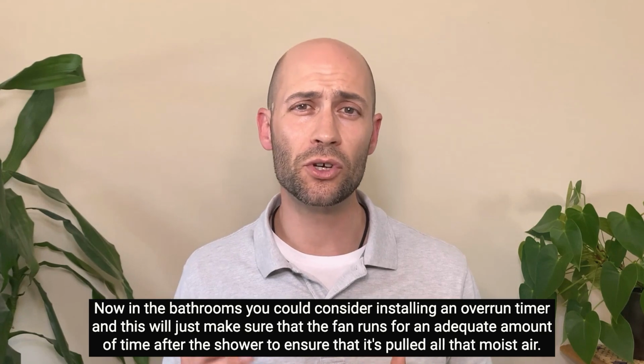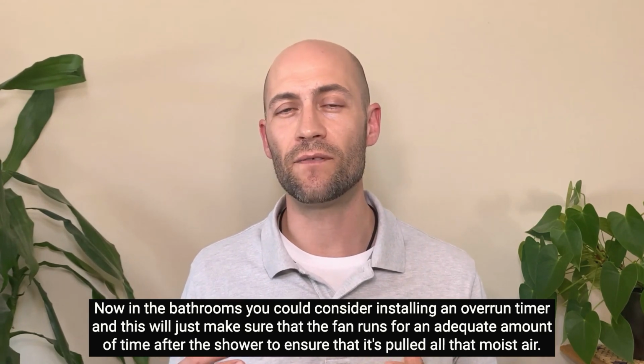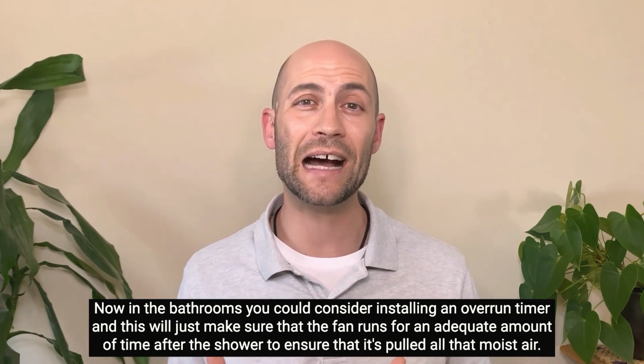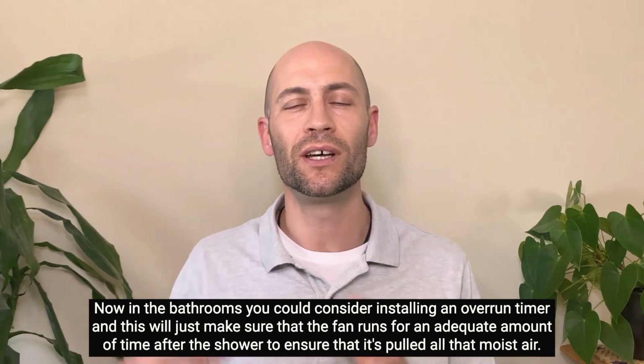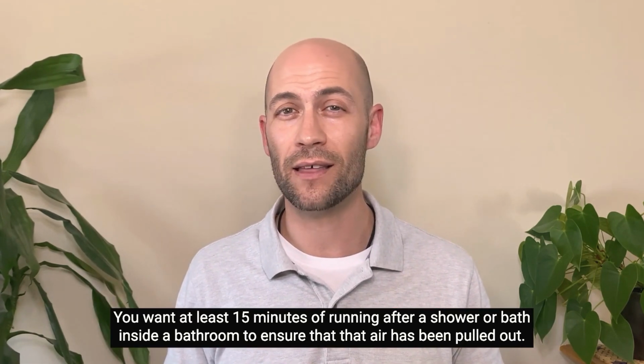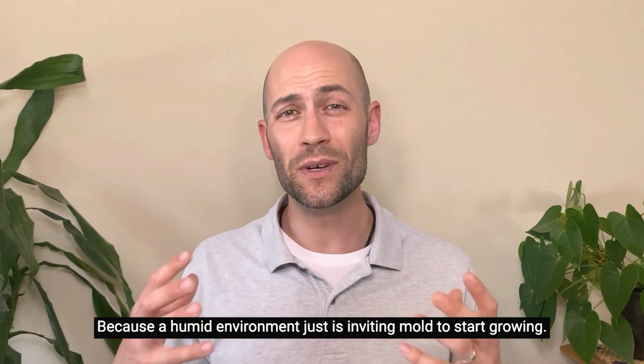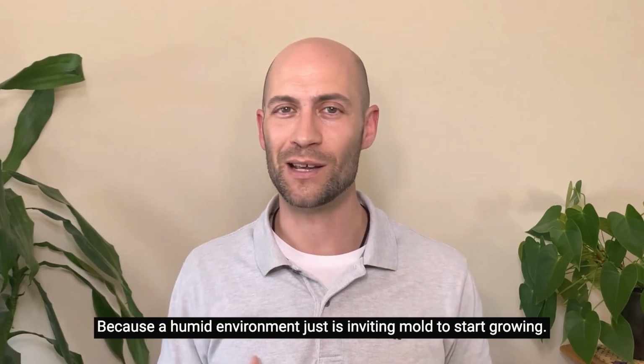Now in the bathrooms, you could consider installing an overrun timer, and this will just make sure that the fan runs for an adequate amount of time after the shower to ensure that it's pulled all that moist air. You want at least 15 minutes of running after a shower or bath inside a bathroom to ensure that that air has been pulled out, because a humid environment just is inviting mold to start growing.